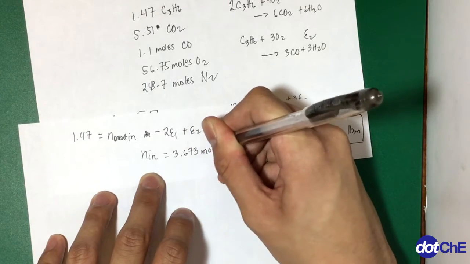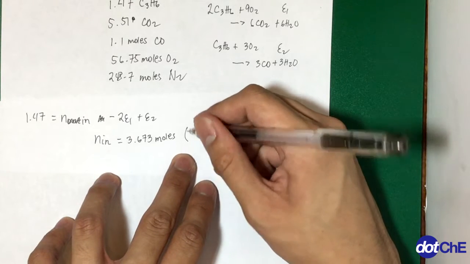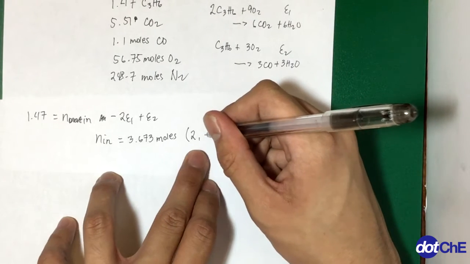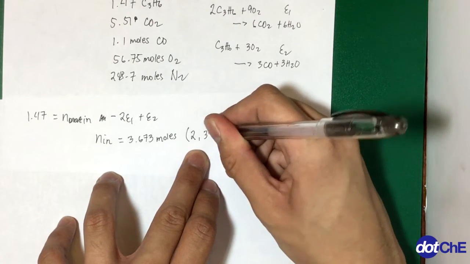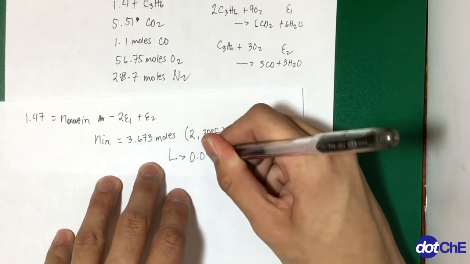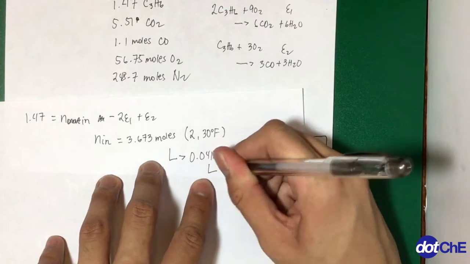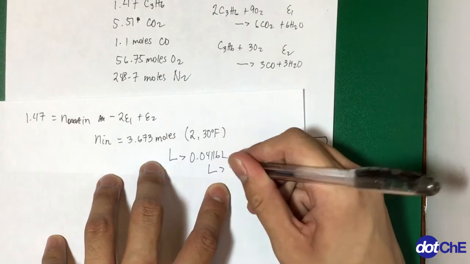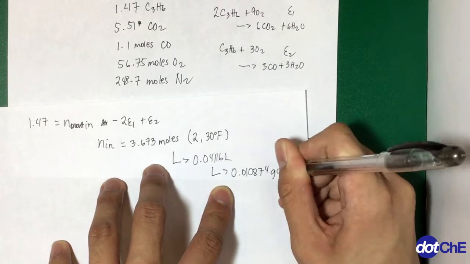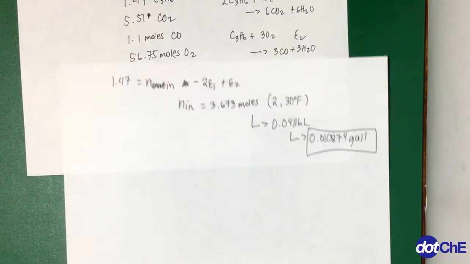3.673 moles. Using ideal gas law at conditions 2 atm and 30 degrees Fahrenheit, you would get the number of liters is 0.04116 liters. Now, afterwards, we could get the number of gallons, which is 0.010874 gallons. And that is our answer for the number of gallons required.